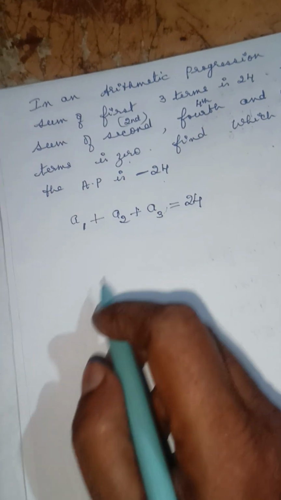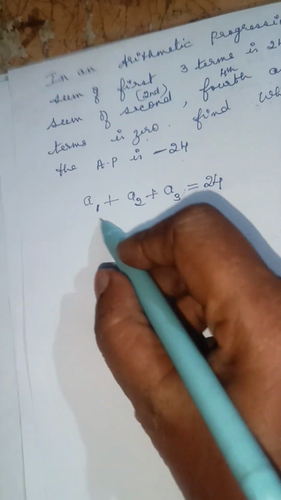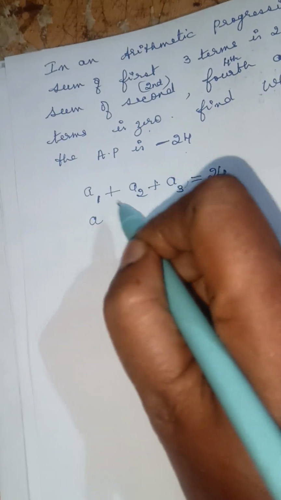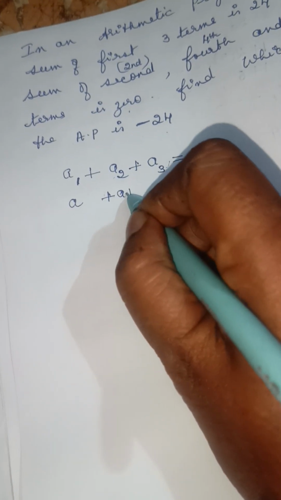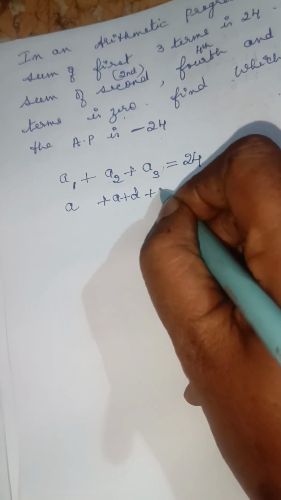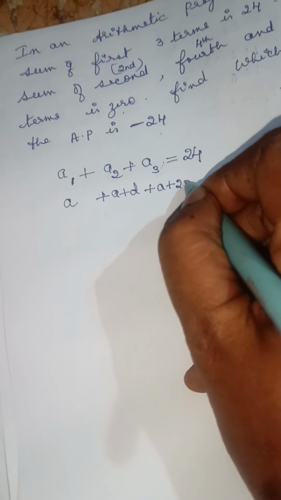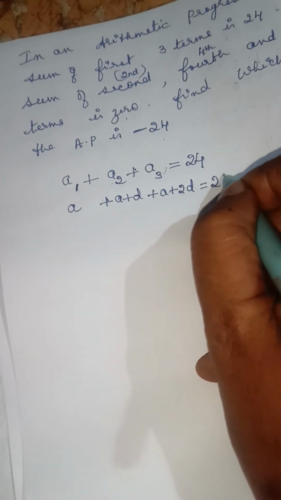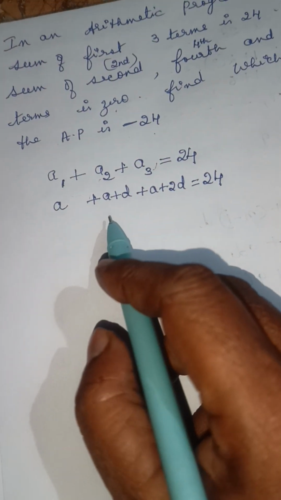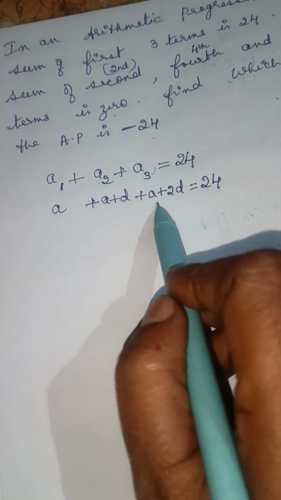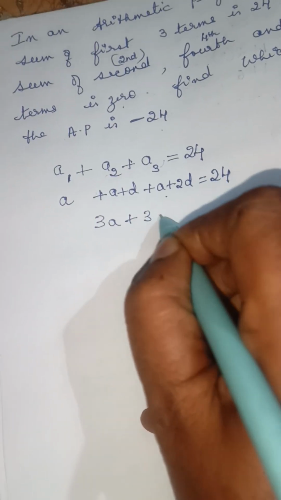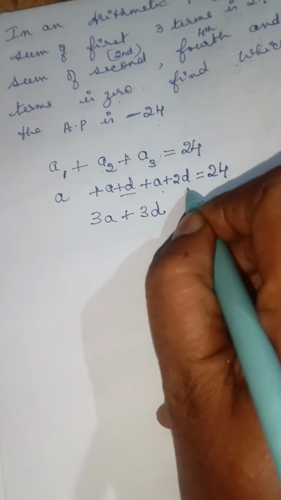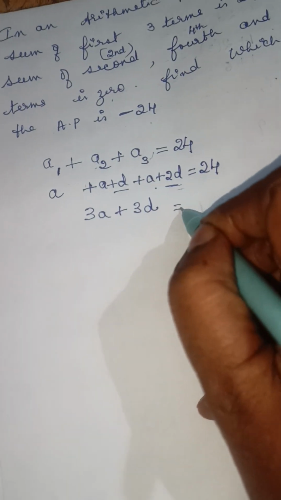Okay, so let me simplify this. First term is written as A itself. Second term can be written as A plus D. Third term is written as A plus 2D equals 24. So you have 3A. And how many D's do you have? 3D. D plus 2D, 3D is equal to 24.